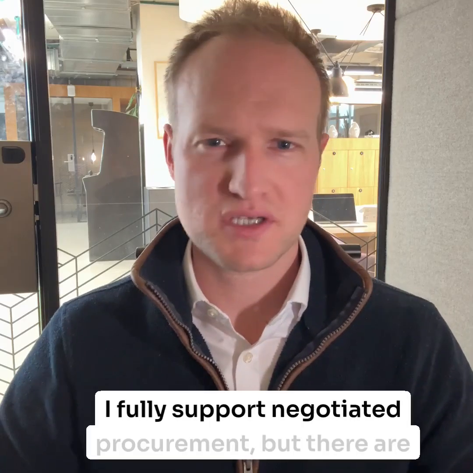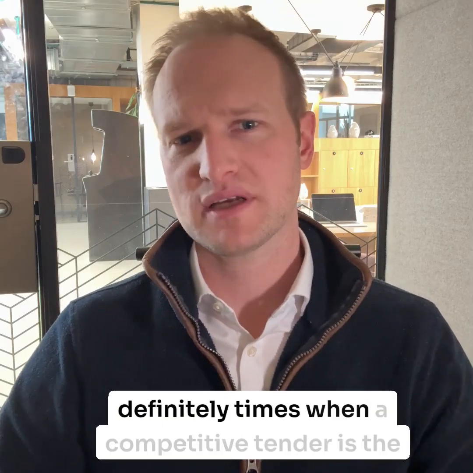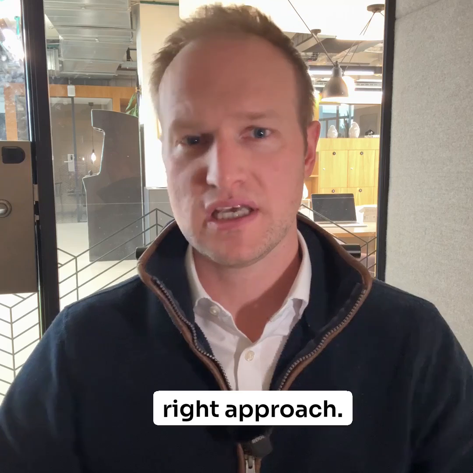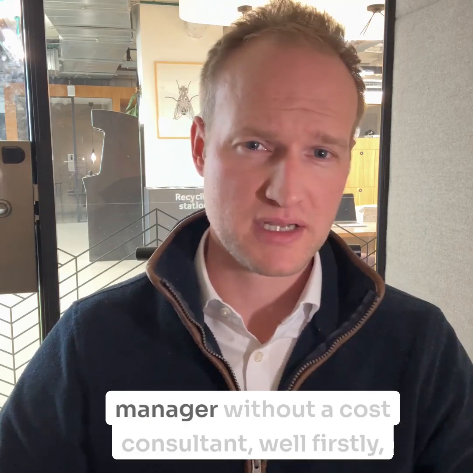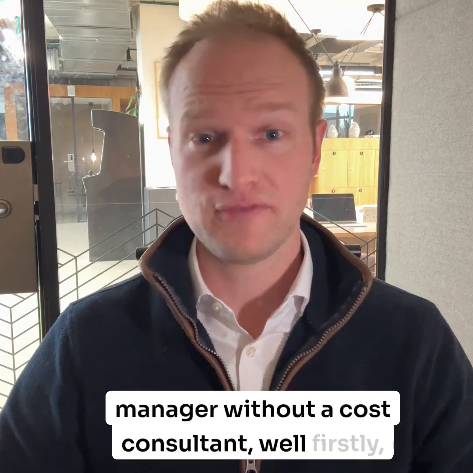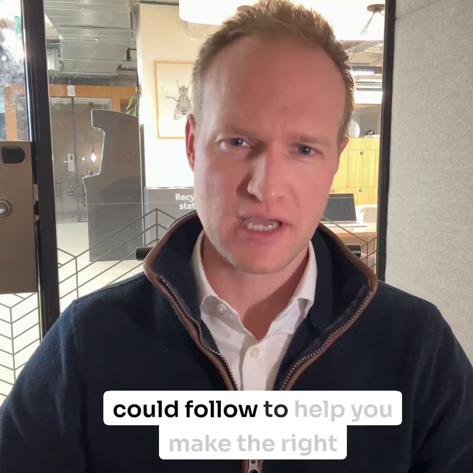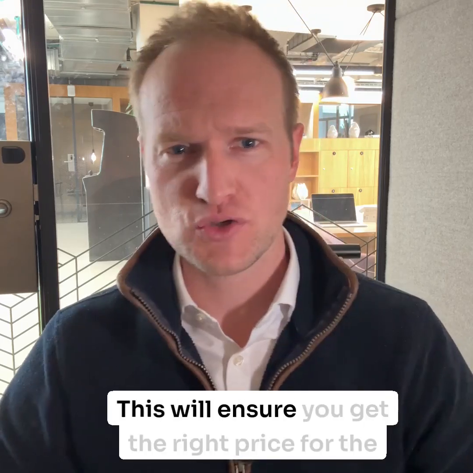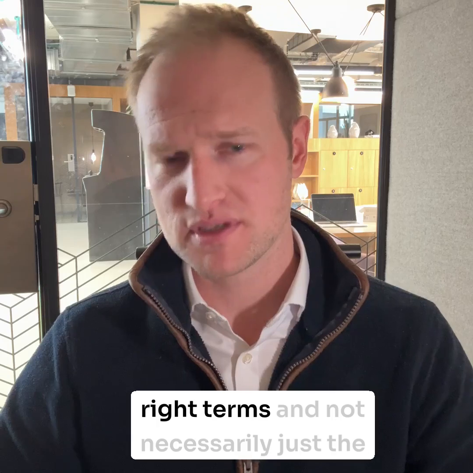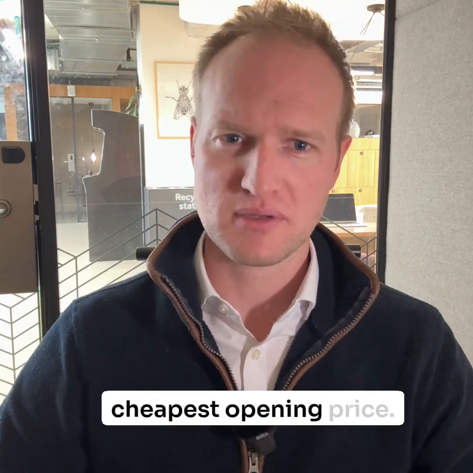I fully support negotiated procurement, but there are definitely times when a competitive tender is the right approach. If you're running a tender as a client or project manager without a cost consultant, well, firstly, why? Secondly, here are 12 essential steps that you could follow to help you make the right appointment. This will ensure you get the right price for the right terms and not necessarily just the cheapest opening price.